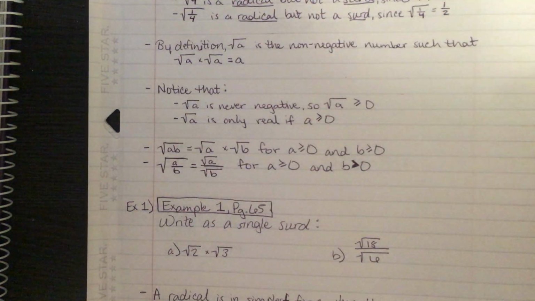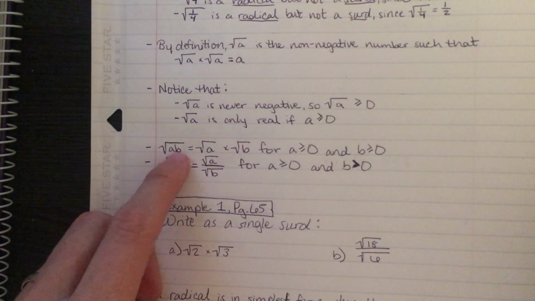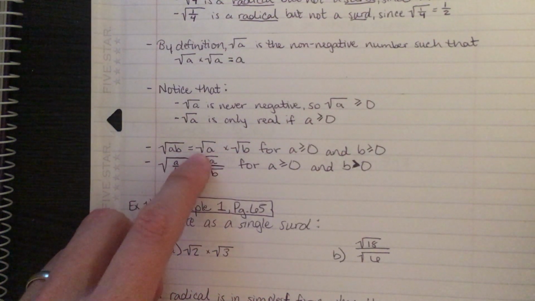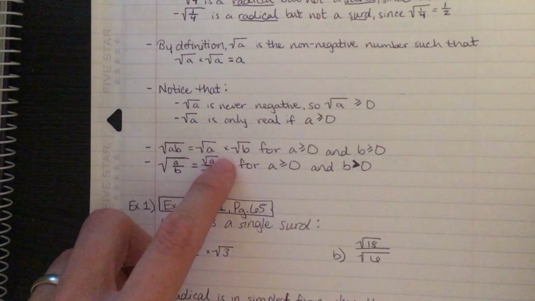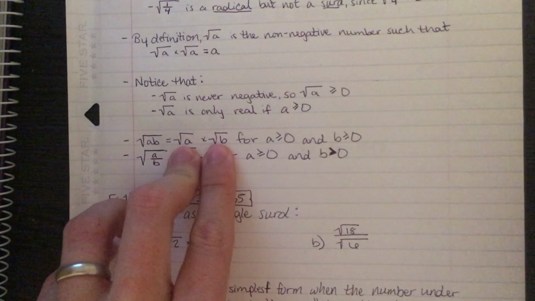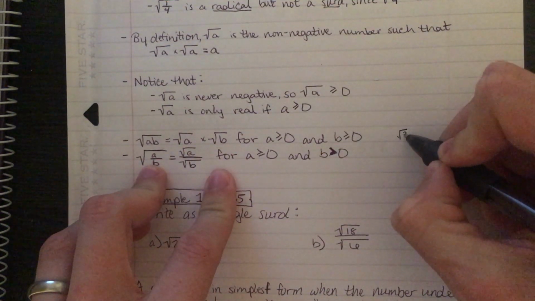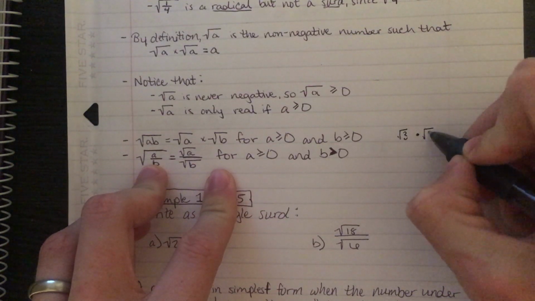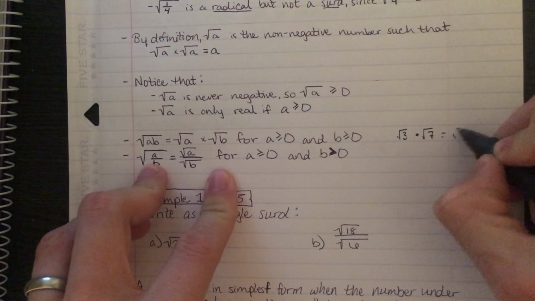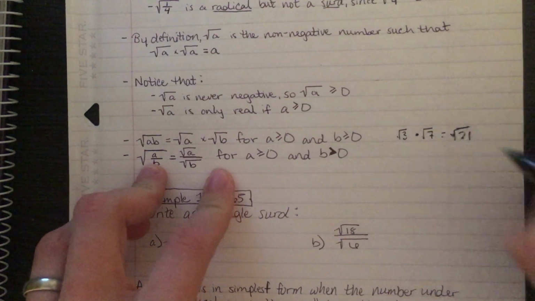And two other properties that we've got here. So the square root of a times b can be rewritten as the square root of a times the square root of b. So to show you all what that means, like the square root of 3 times the square root of 7, we could rewrite that as the square root of 21. This is just a fact of math.